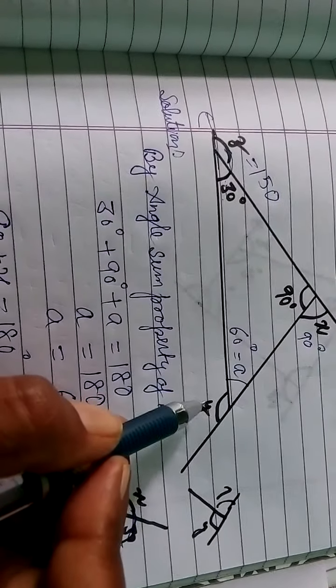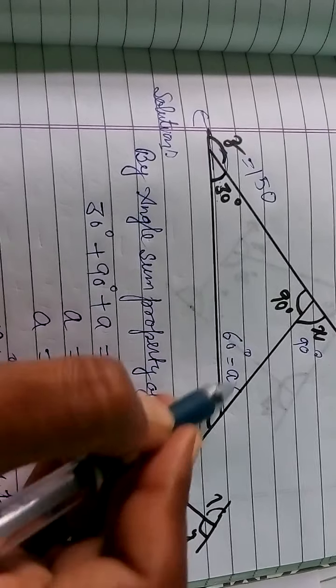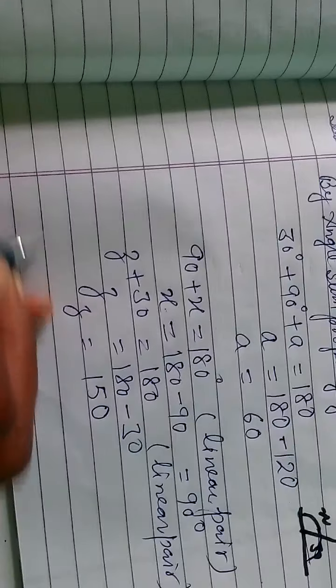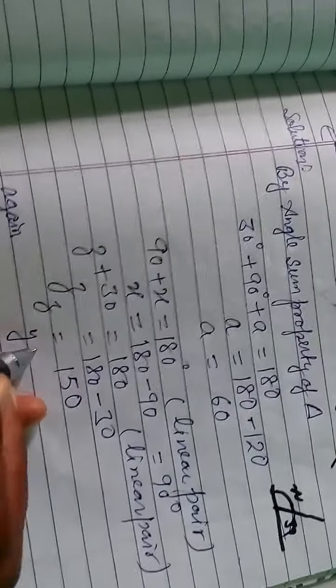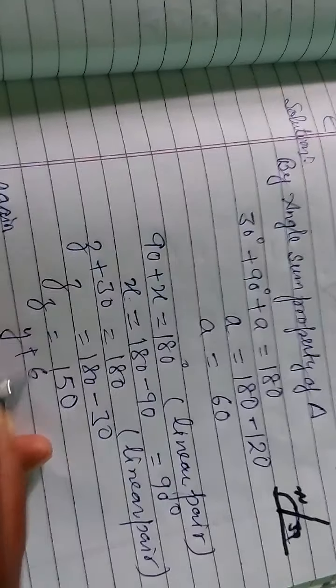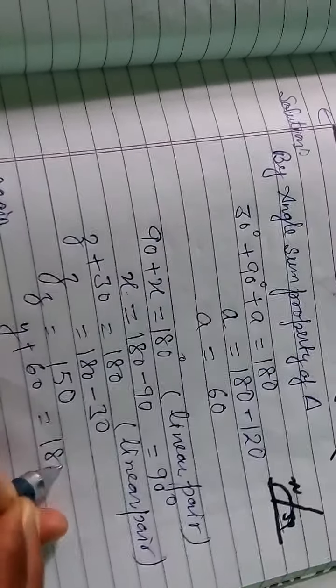And now I am left with the value of Y. Again, you can see that a linear pair is forming here. Y plus 60 is equal to 180 degrees, and this is a linear pair.